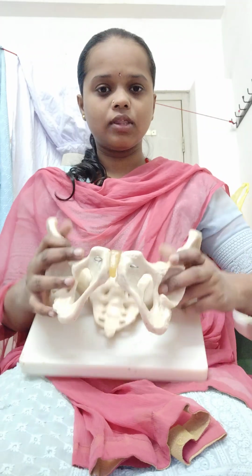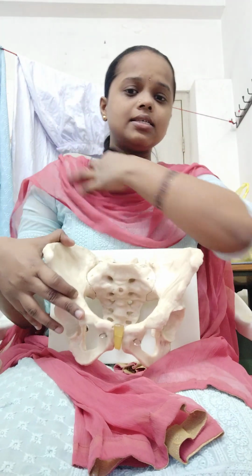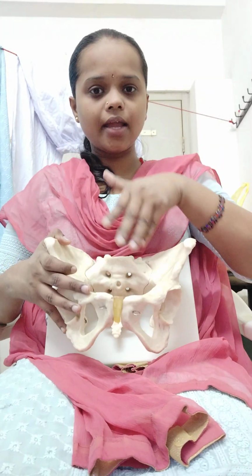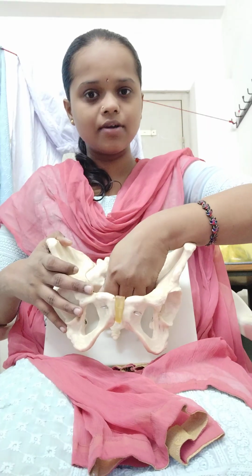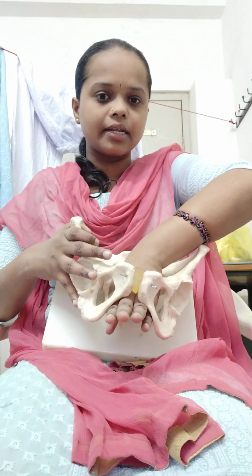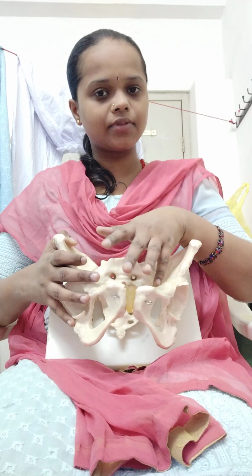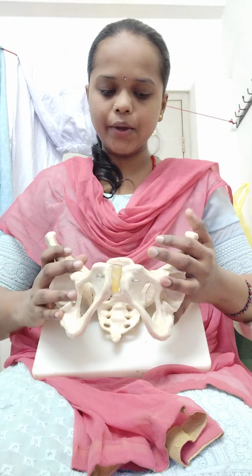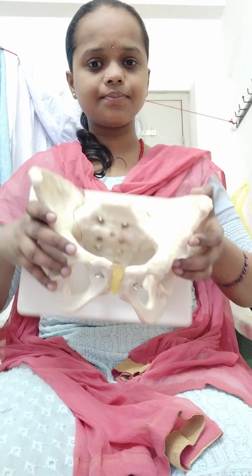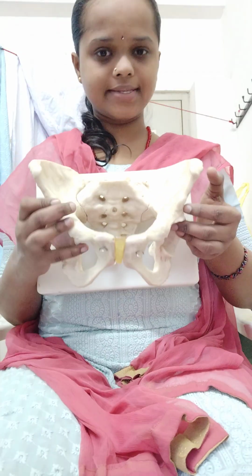Okay, so the pelvis has a birth canal, and its direction is downwards, backwards, and then again downwards and then forwards. Okay, this is the birth canal or axis of the birth canal. Then after this they will ask, how do you assess the pelvis?